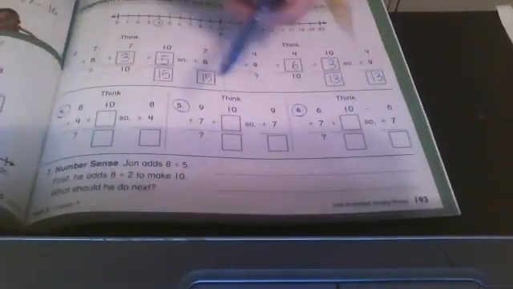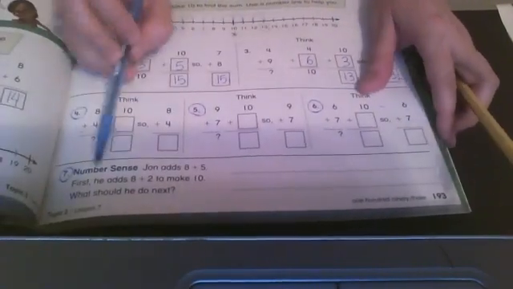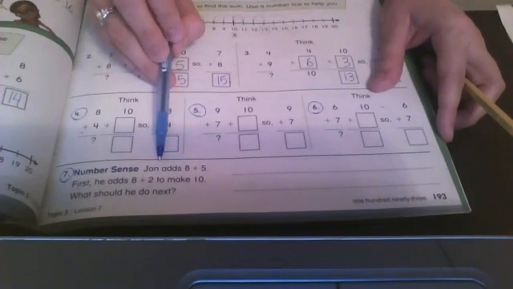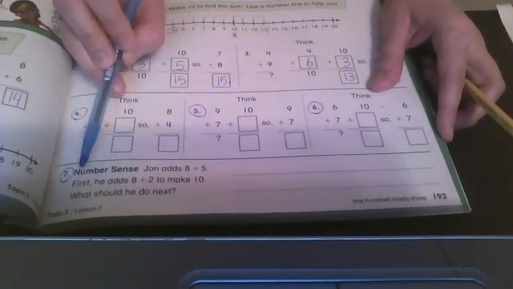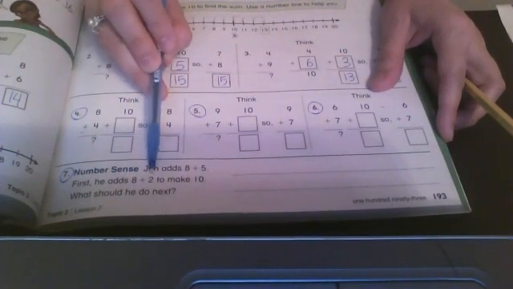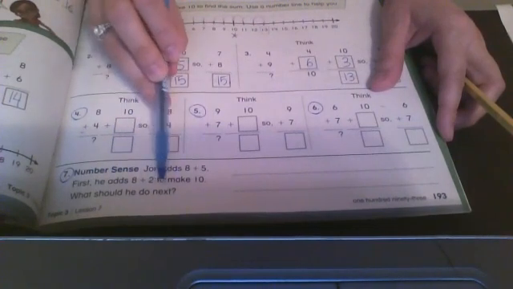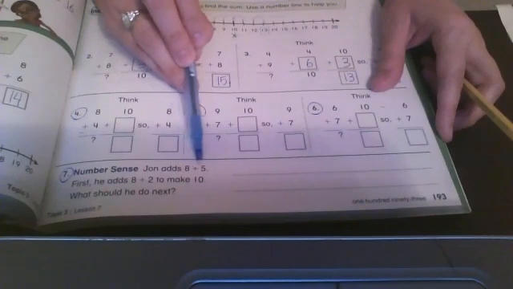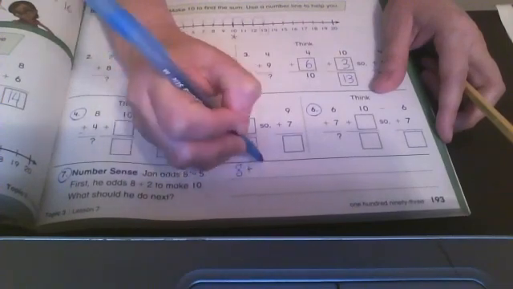Let's go ahead and take a look at the last one together before we go. This is Number Sense. I'm going to read the story and you can follow along. It says, John adds 8 plus 5. First, he adds 8 plus 2 to make 10. What should he do next? Okay, so his original problem is 8 plus 5, right? Let me go ahead and write that first.